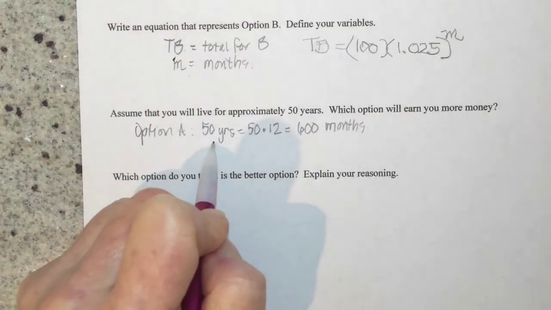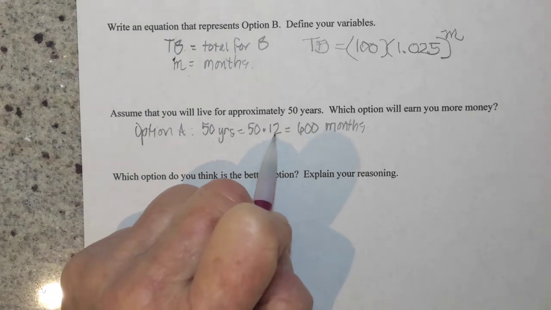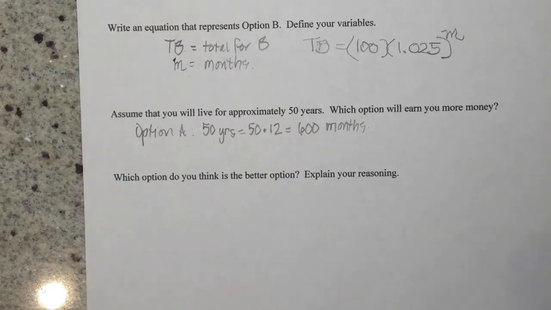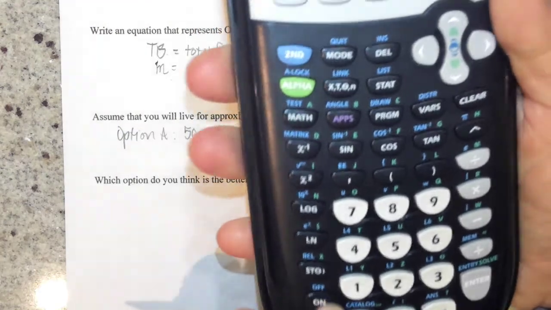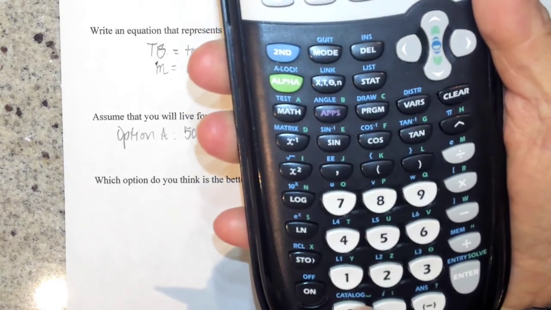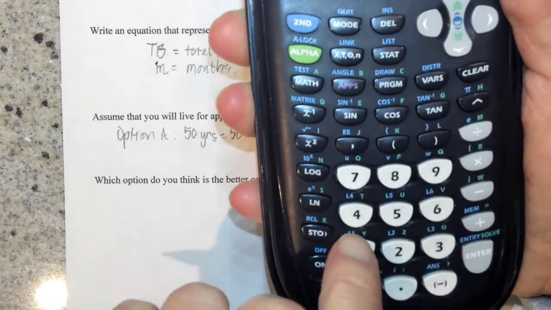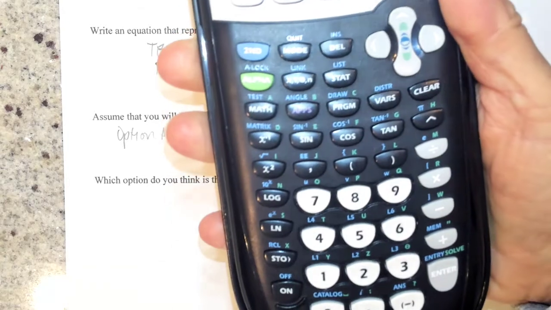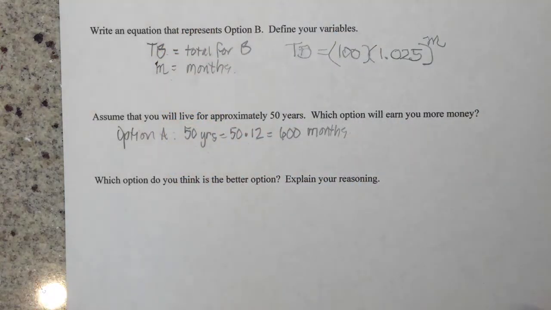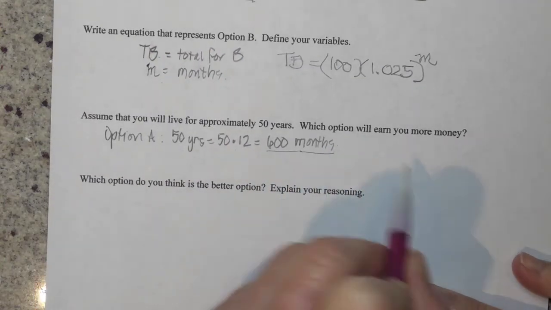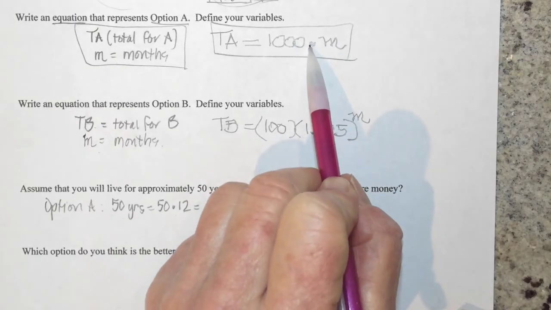Right? 50 times 12. Double check my math. 50 times 12. 600. Phew. All right, 600 months. So now I've got to substitute.